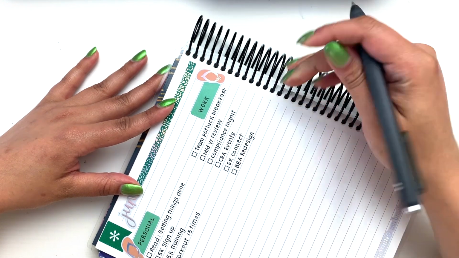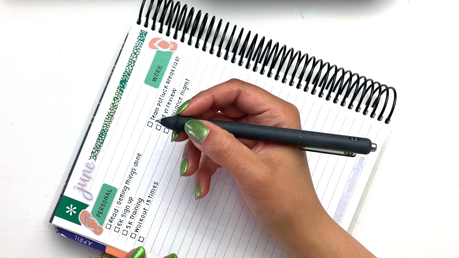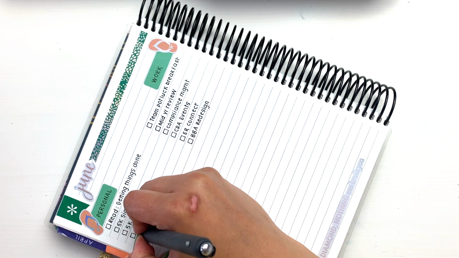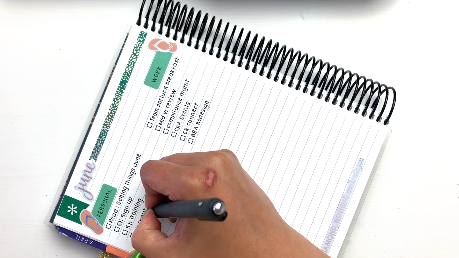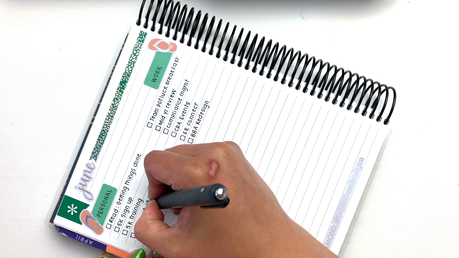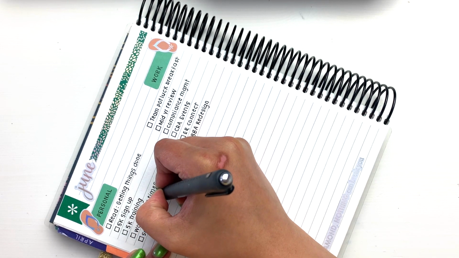The other goals that I have are to sign up for a 5K and start 5K training. And I've been really putting this one off quite a bit, so I definitely want to get on this and start making some progress.